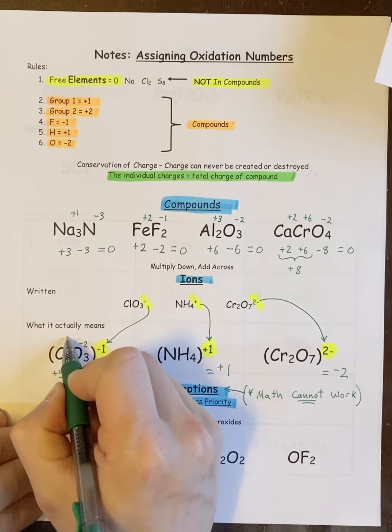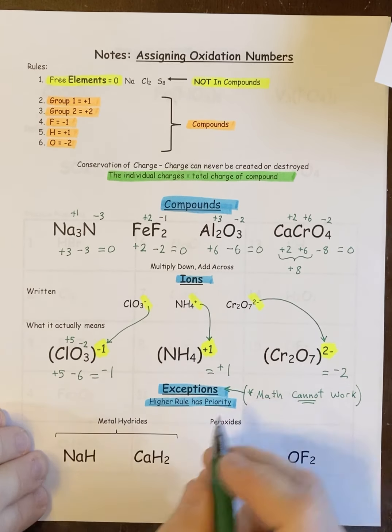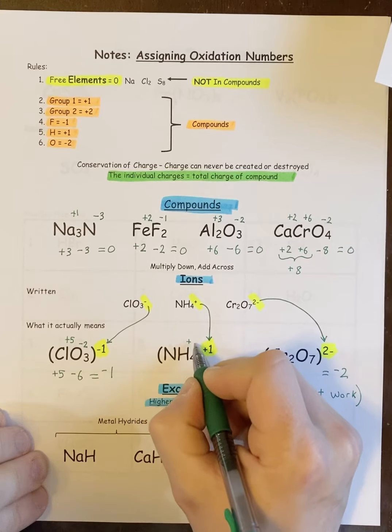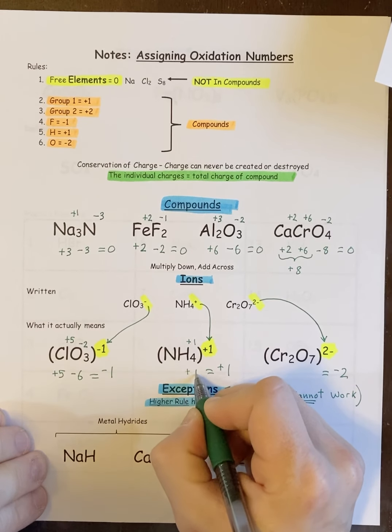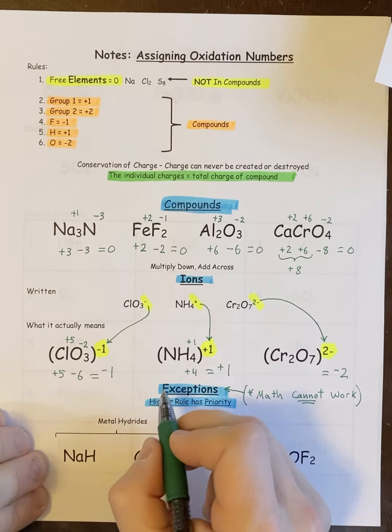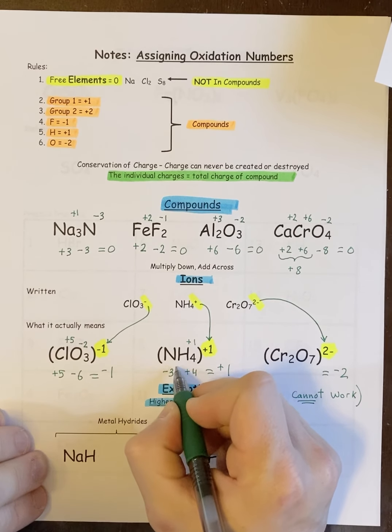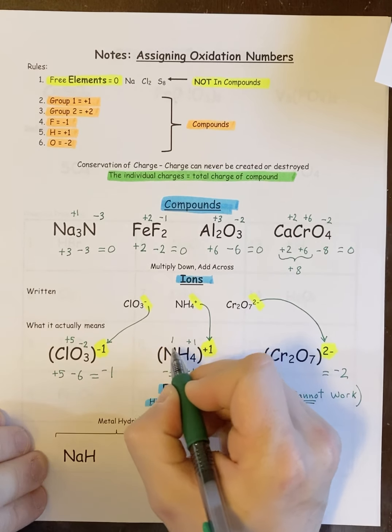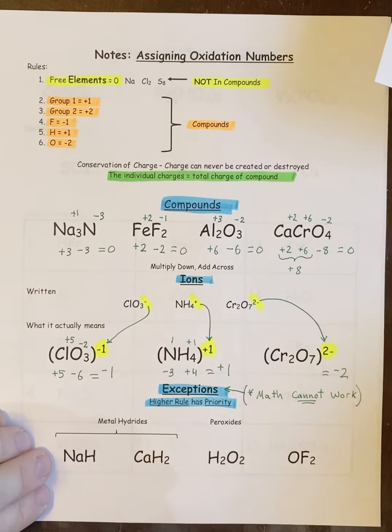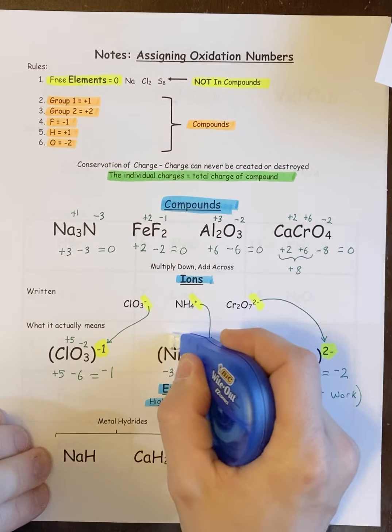So since there's 1 chlorine, it gets the whole +5. Here I have the rule for H is +1. There's 4 of them, so that gives me +4. So therefore my nitrogen has to be -3, so that my total is +1. There's only 1 nitrogen. It's not written, so it gets the entire -3.